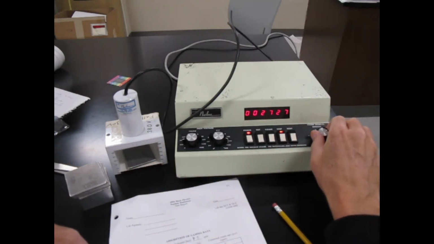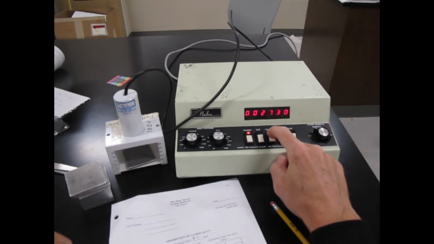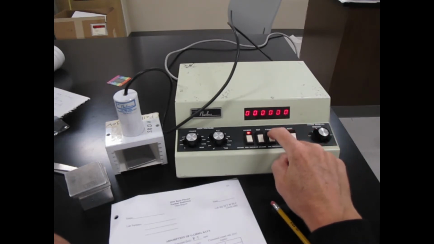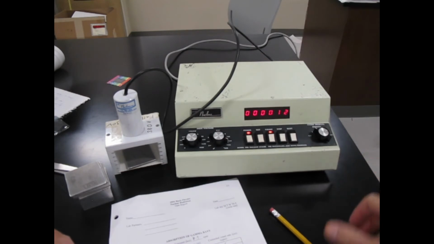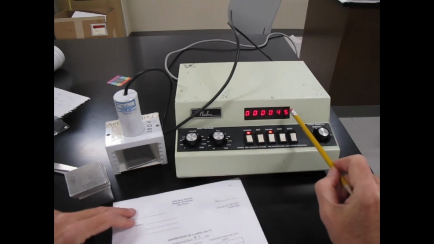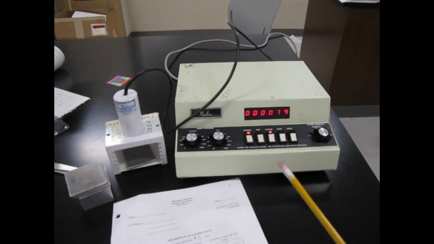And then I'm going to set this for 1 minute. All the rest of my counts are going to be 1 minute long. And then I'm going to start, stop, reset, count. And you can see, just by adding 1 sheet of aluminum, we've cut the count rate way down from where it was just a little bit ago when we didn't have one on there. We're getting in the thousands.